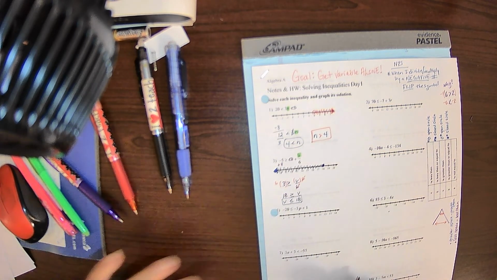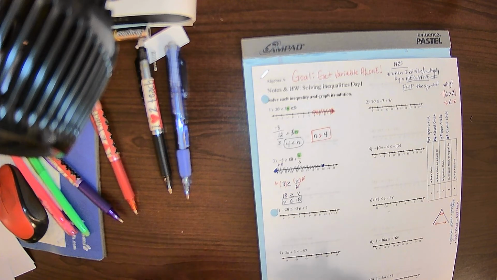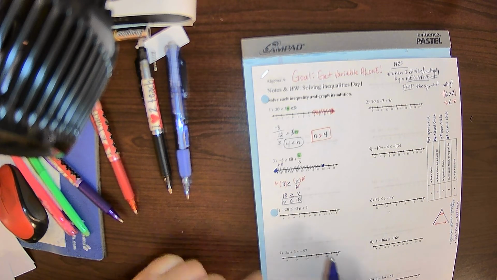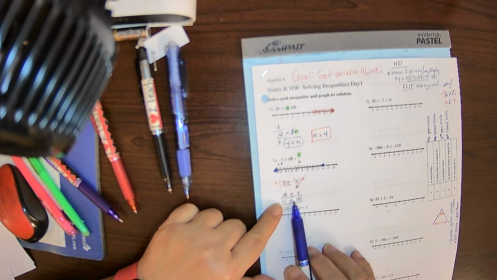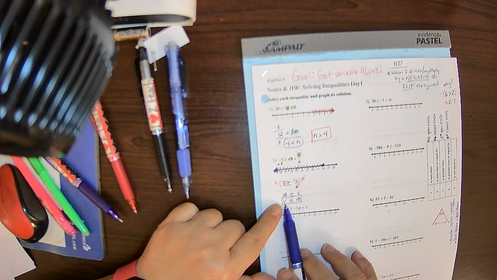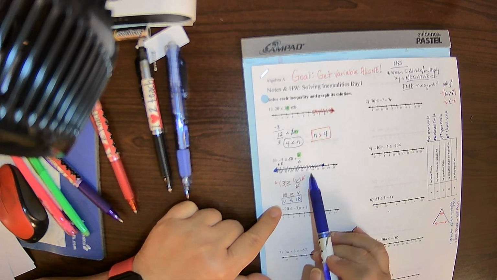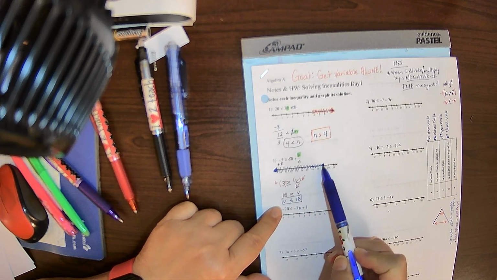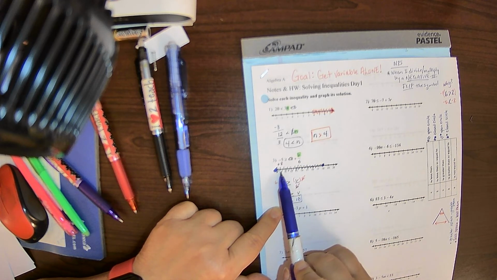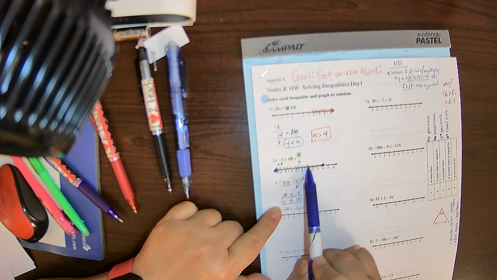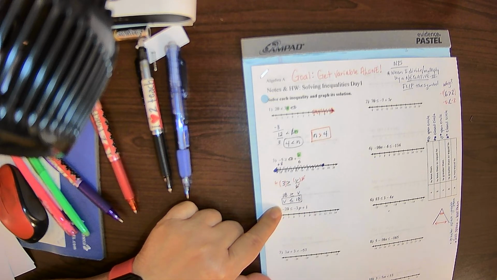And this is how we're going to graph an inequality. Now, why do we have to graph an inequality? How many answers are there for v less than or equal to 18? Well, infinity. There's an infinite number of answers for less than or equal to 18. So, that's why we have to graph them, and that's why we have to shade to show where all the answers are and where they're going.